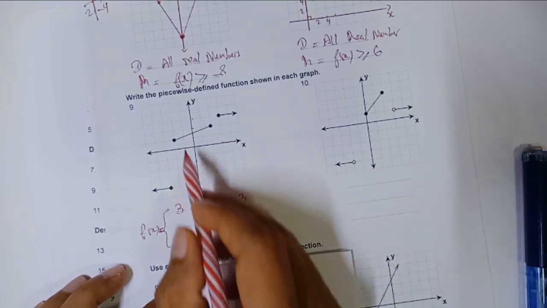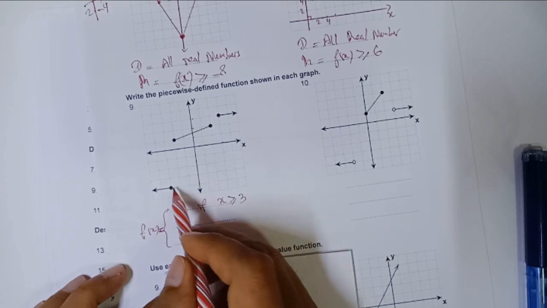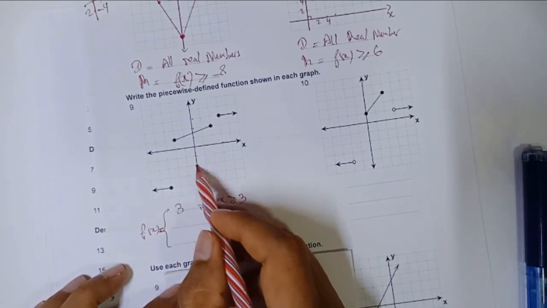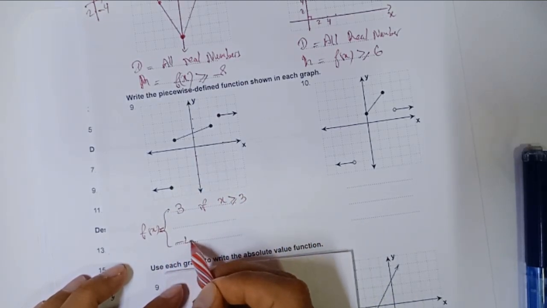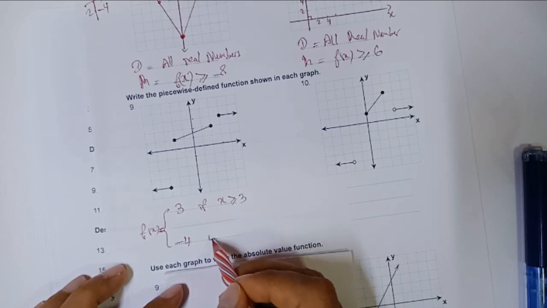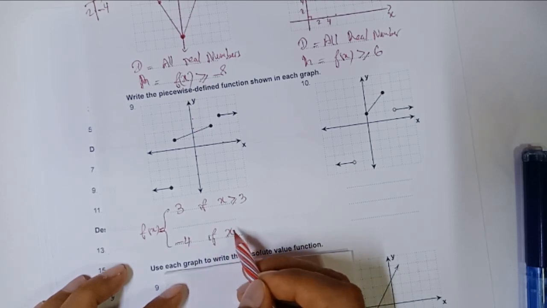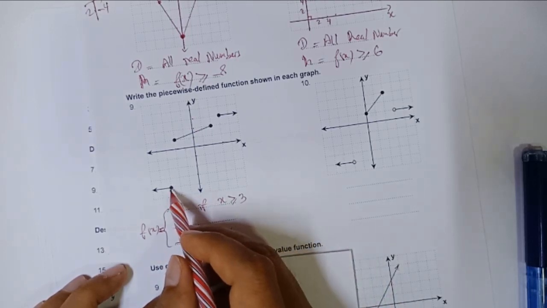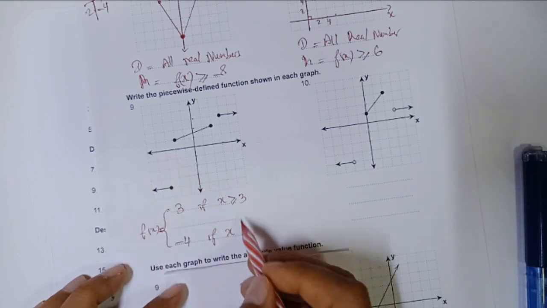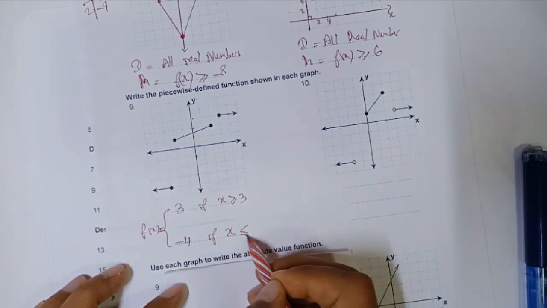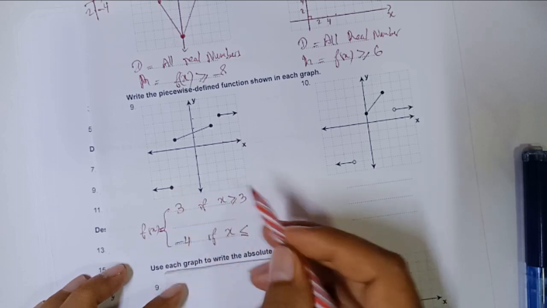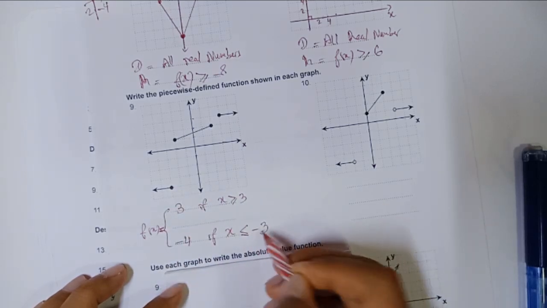Look at the value right here, starting from 3 and go. Raise 1 on this side. The middle one I put in the middle. This is going to be negative 1, 2, 3, 4. So going to be negative 4 if x is smaller than or equal to, because of the solid circle like this, negative 3.